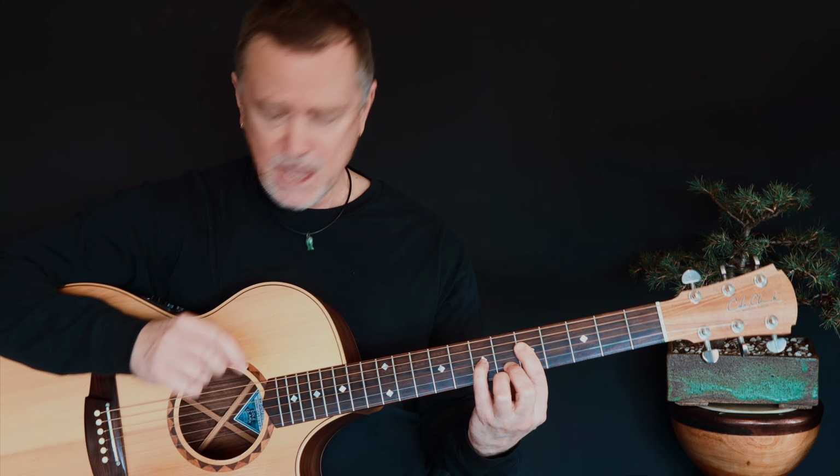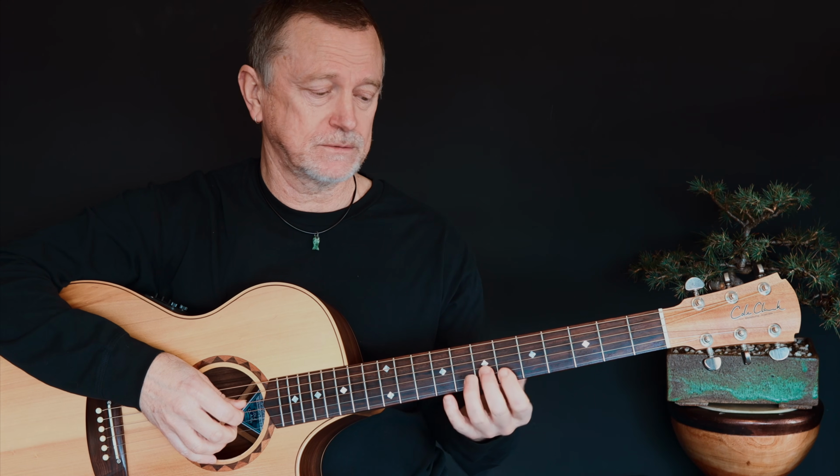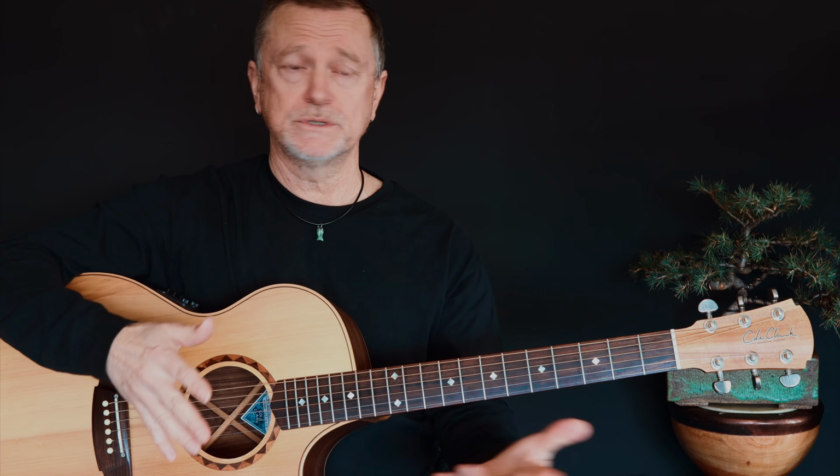G minor 7. You actually don't need the D string, but just remember, if you play those chords without the D string, you're playing the voicing without the root. So there you have it. Simple, easy, 7th shape chords.